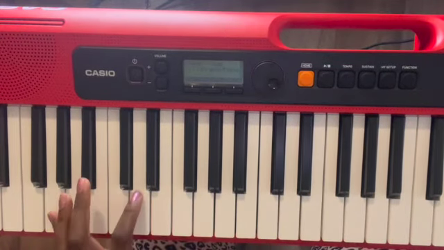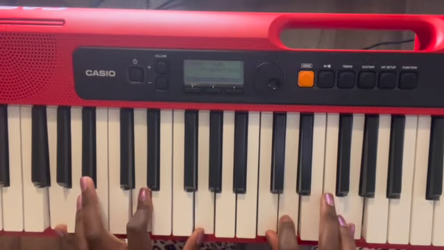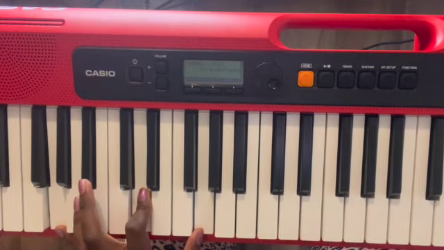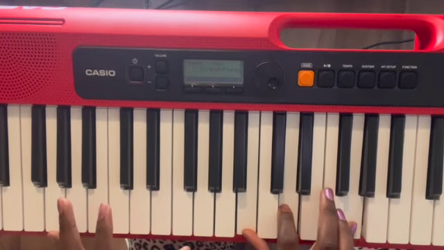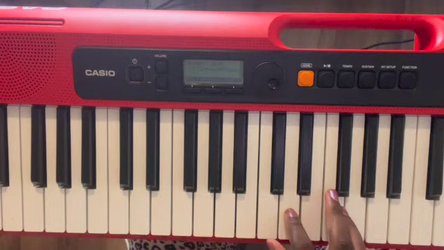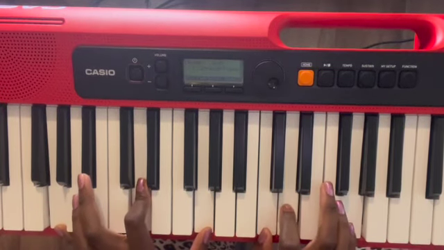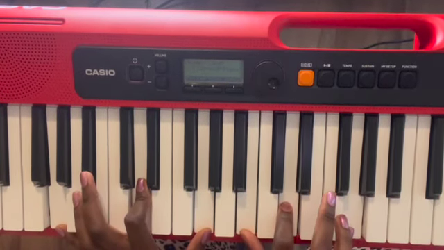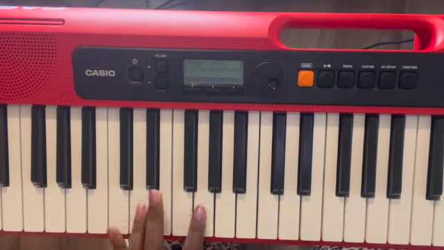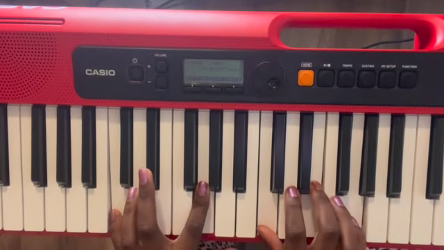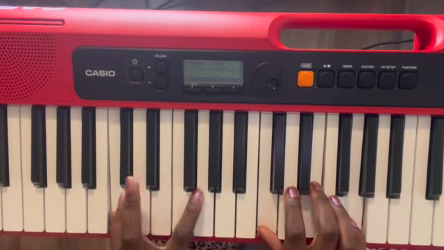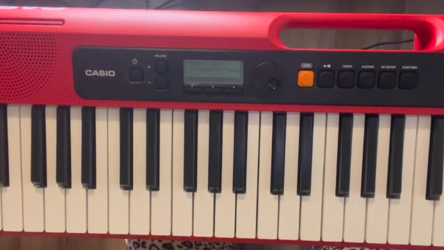See, so all I'm doing here is just playing the sus4 and then moving it down to the regular G major triad. See how it just gives it some movement, and then you go back to the 1. So that's another way you can use suspended notes. It's a pretty simple, tiny trick, but very effective. It does help liven up the music, and it is definitely a good tool to have.